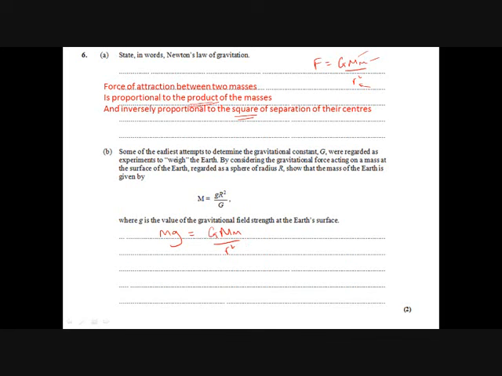So all you've got to do here is cancel out that m, cross multiply, so you get M equals g, using a big R for the radius of the Earth, squared over G. Make sure you write a capital R in there because you're not doing very much work there for your 2 marks, so try and do it properly.